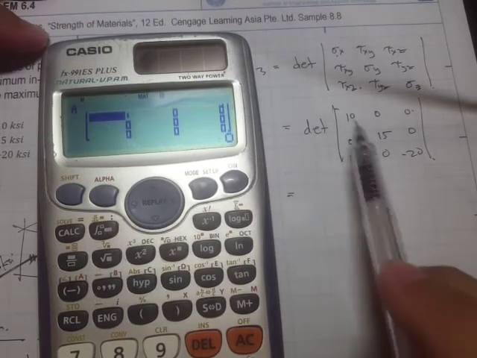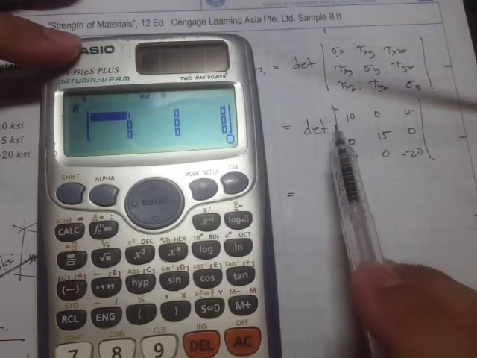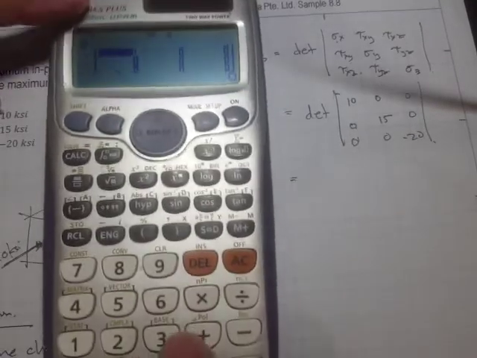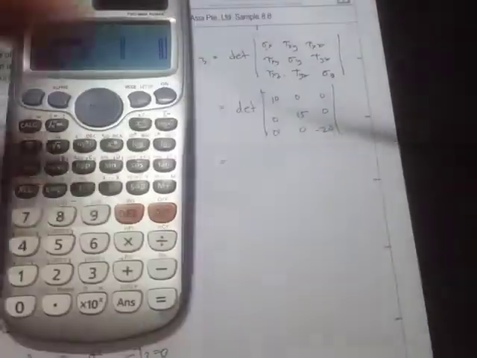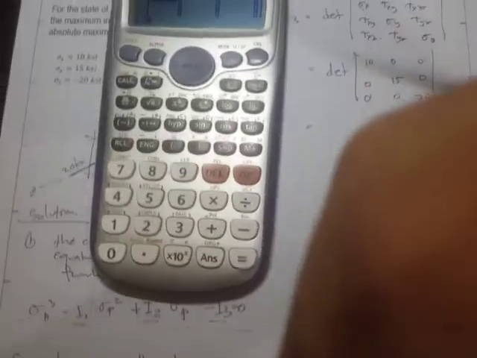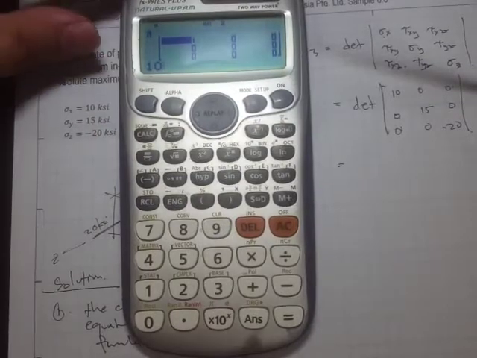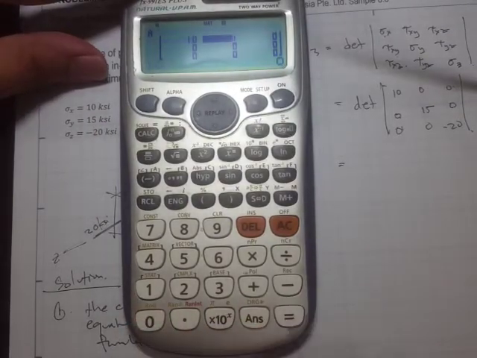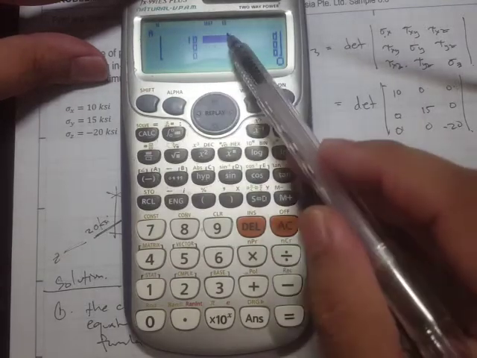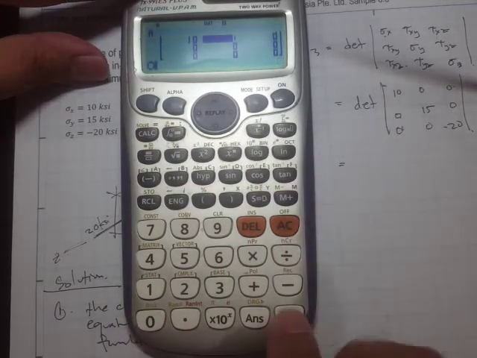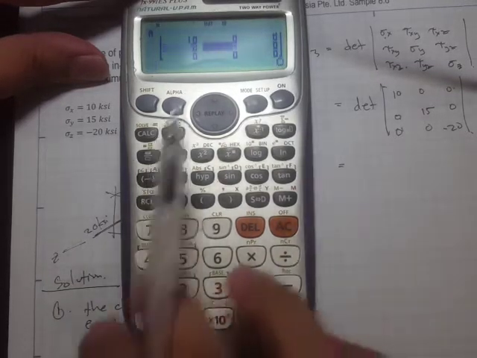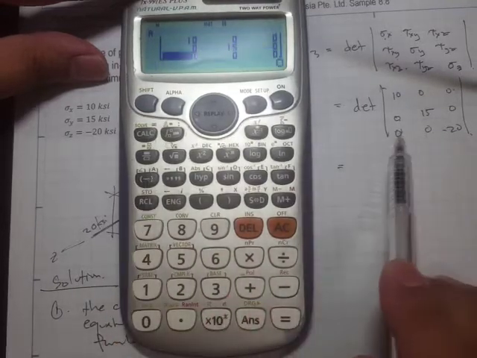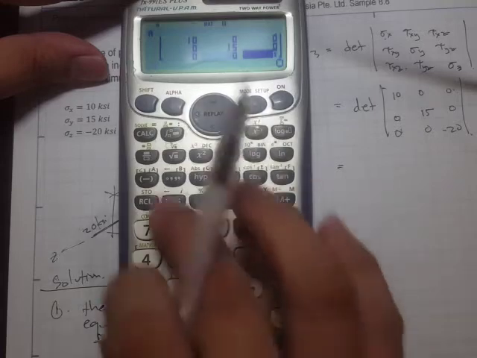Alright, so let's input the data. We are going to start from 10. So let's press 10 and equals. That turns us to the right, and the next value is 0, and then another 0. Just press equals, and then the second row is 0, 15, and 0, and the third row is 0, 0, and negative 20.